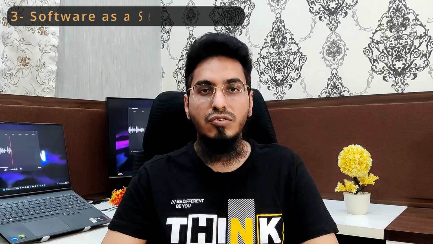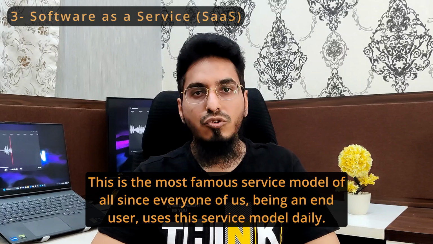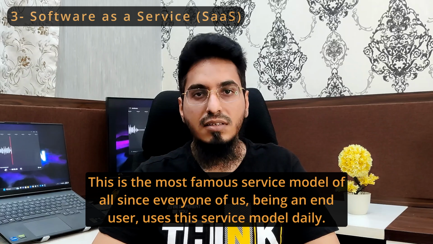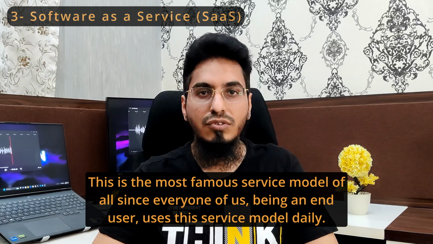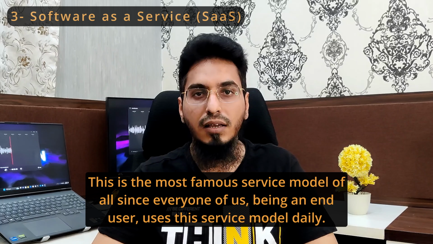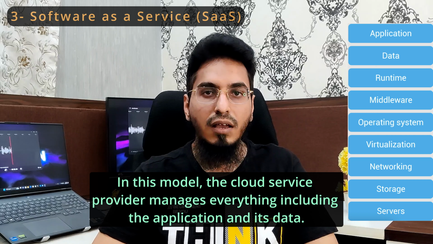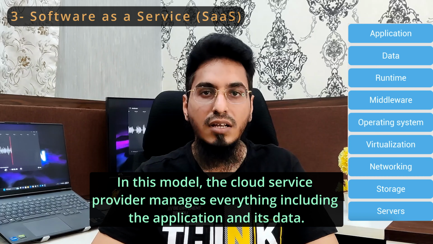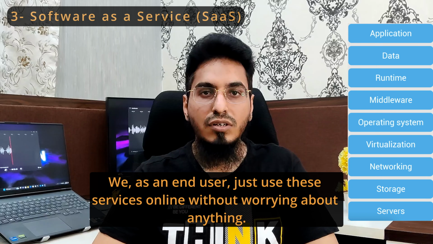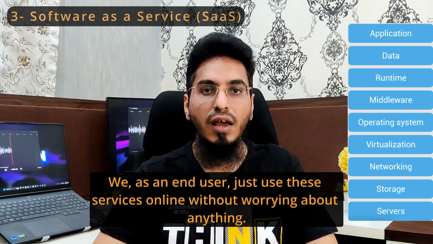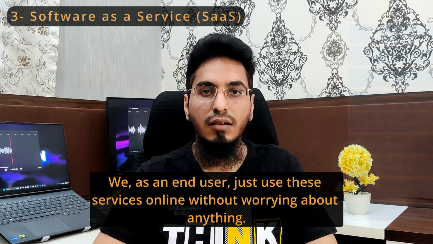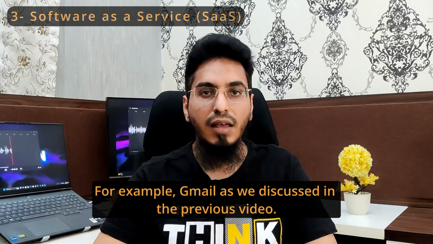The third service model is software as a service called SaaS. This is the most famous service model of all since every one of us, being an end user, uses this service model daily. In this model, the cloud service provider manages everything including the application and its data. We as end users just use these services online without worrying about anything. For example, Gmail, as we discussed in the previous video.